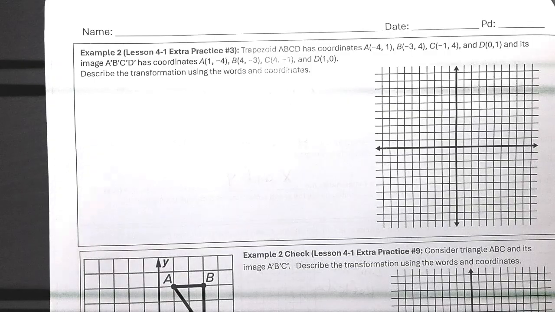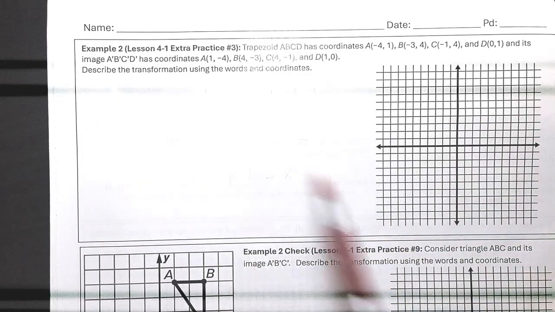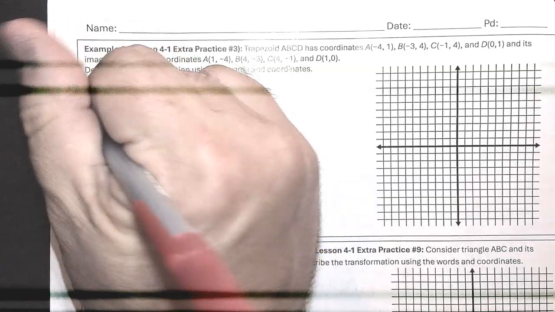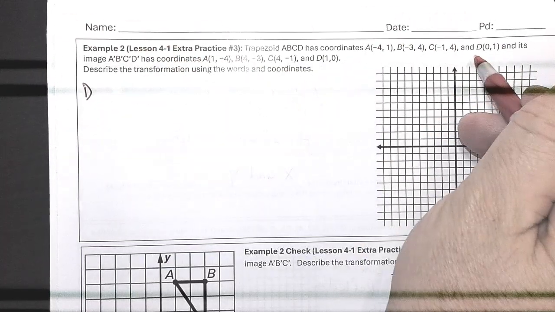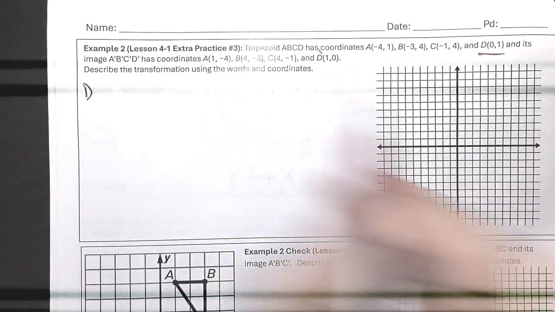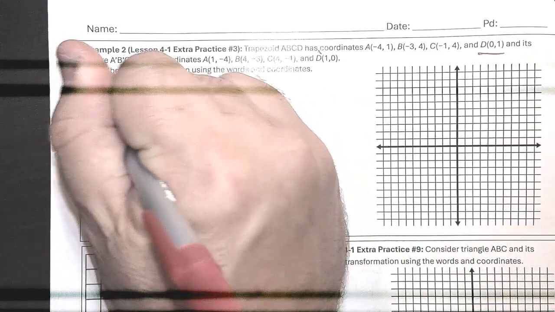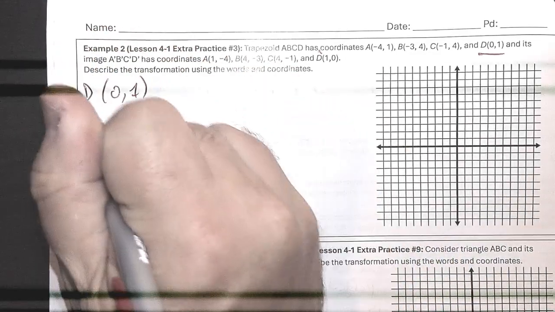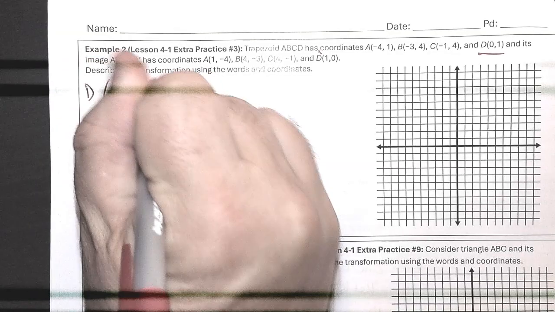we can graph it. I'm going to let you graph it. You do the graphing. I'm going to do the math. That's the deal I'm going to make. I'm going to do one of these points, but you need to do all 4 of them. So we're going to take point D. Point D is at 0, 1, and this should be D prime. All these should be prime. Well, it says it, but it should have been beside there. So D is 0, 1. D prime, where it moved to, is 1, 0.